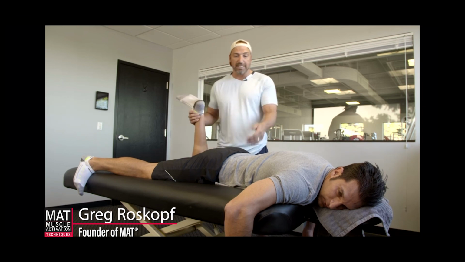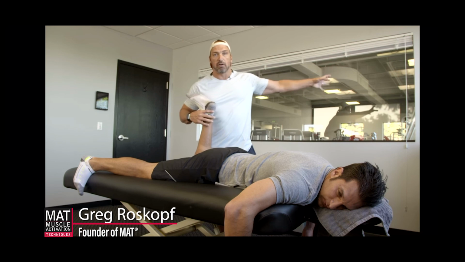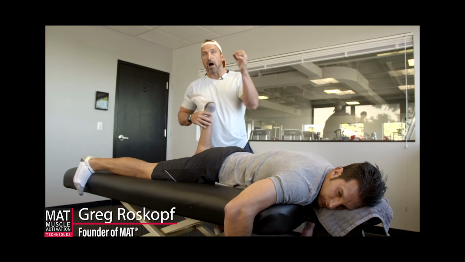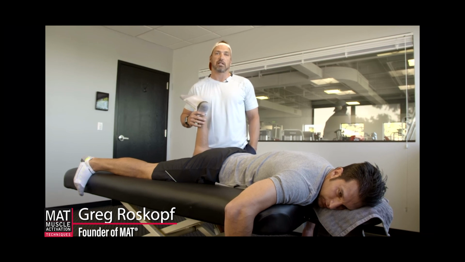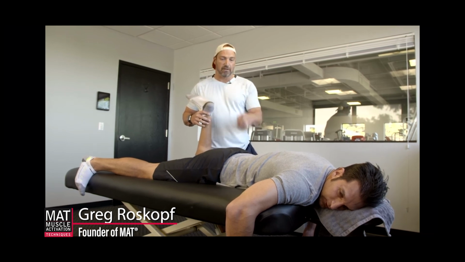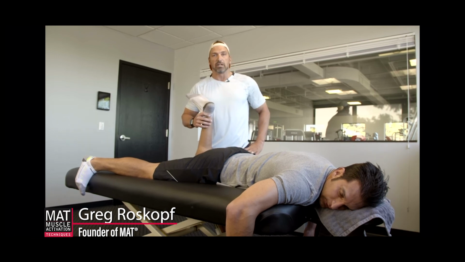So isolated glute strengthening is a key factor that's going to transfer over to your ability to squat, your ability to lunge, your ability to load the glutes in other exercises. So we kind of take a shift: we need to get the muscles activated, but then we have to train them through their full ranges of motion.